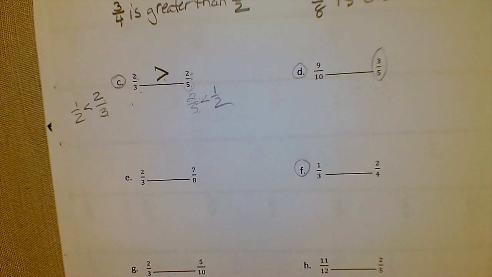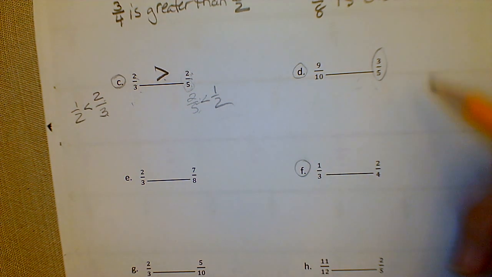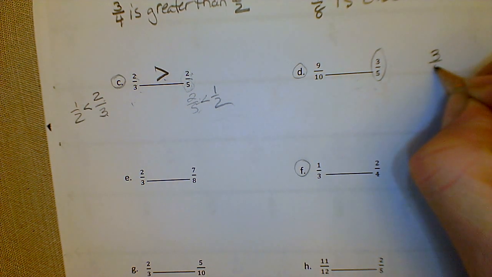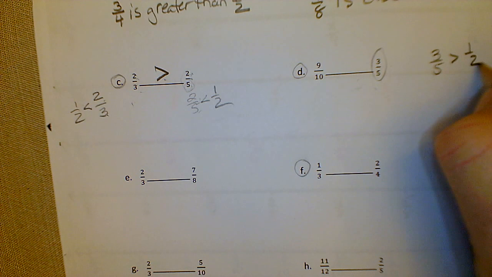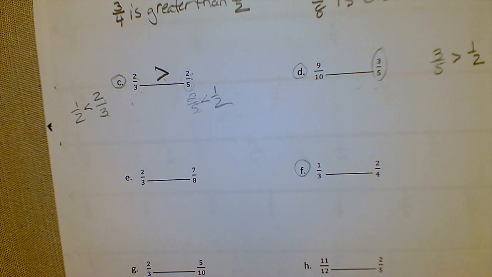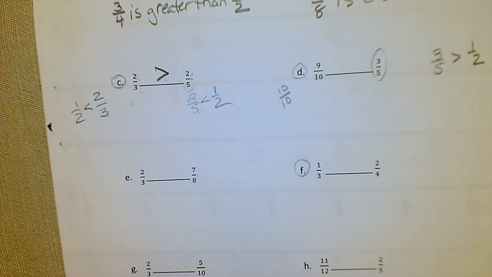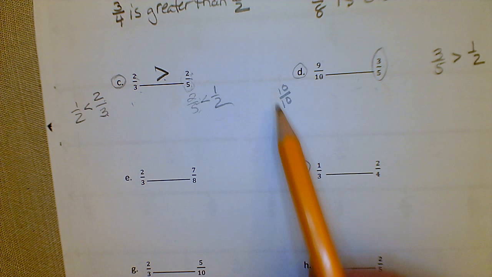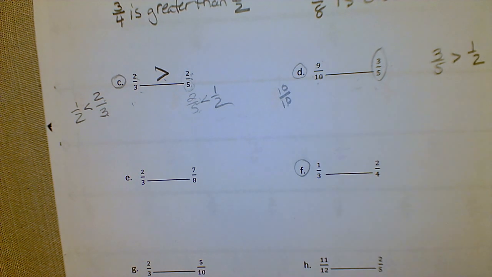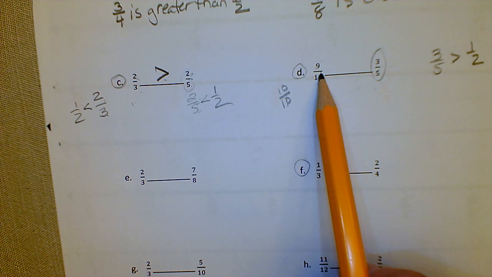I'm not going to decompose it into tenths or anything like that. We're going to work with these numbers. So I know 3/5 is a little bit greater than 1/2. What about 9/10 though? Well, 9/10 is super close to 1 whole because I know that 10/10 is 1 whole. So since 10/10 is a whole, 9/10 is really close to that. So again, if I were just really quickly sketching, this would be almost 1.